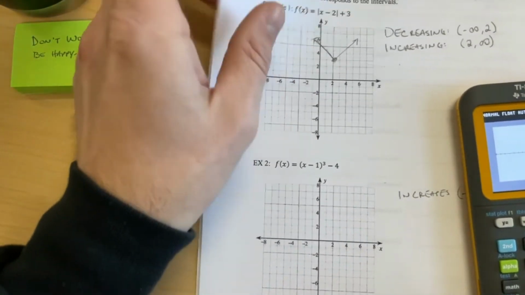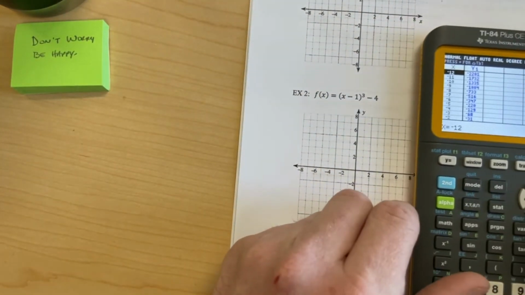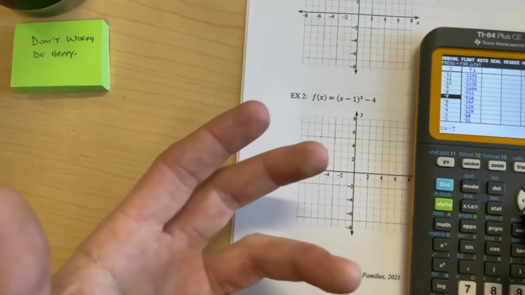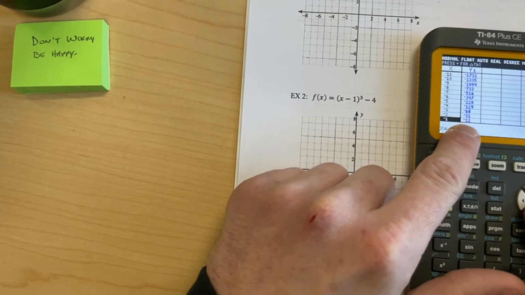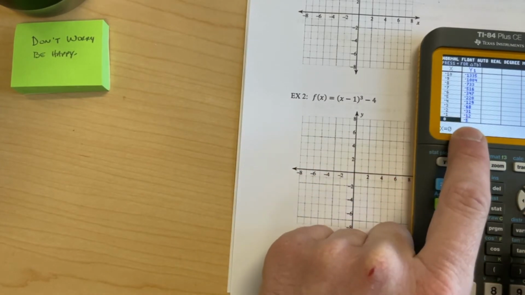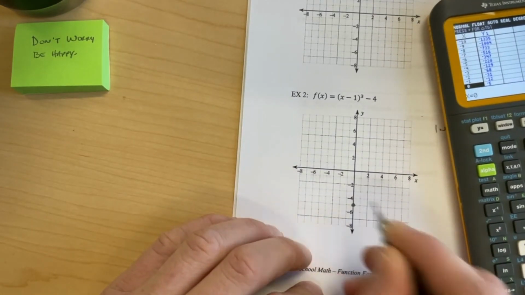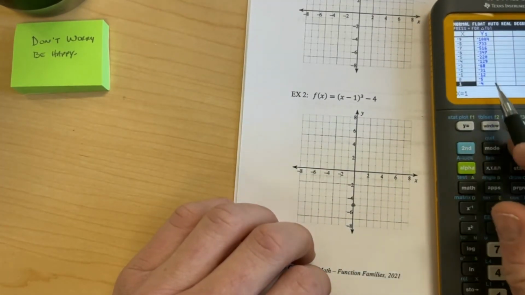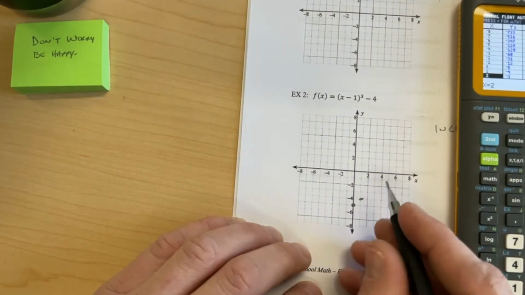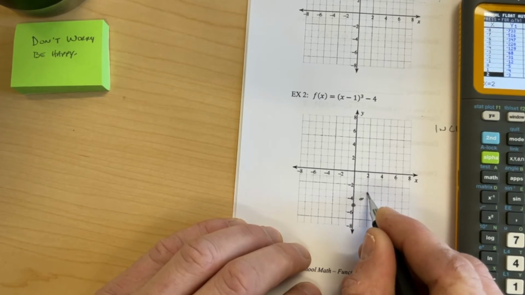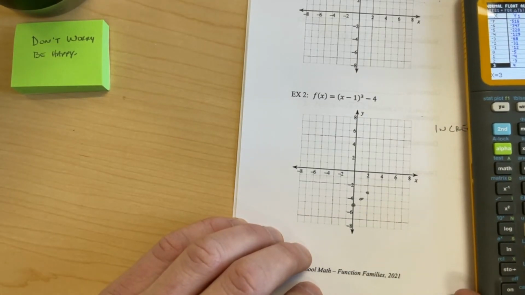Now, if we want to actually make this graph down here, I'm going to go to the table. And the reason I'm going to go to the table is my table will give me some nice values that I can put in, okay? So I don't have room for negative 31 on the y-axis. I don't have room for negative 12. But I should have room for this point 0, negative 5. Likewise, I should have room for this next point 1, negative 4. And I should also have room for this next point 2, negative 3. And then I've got room for this next point 3, 4.